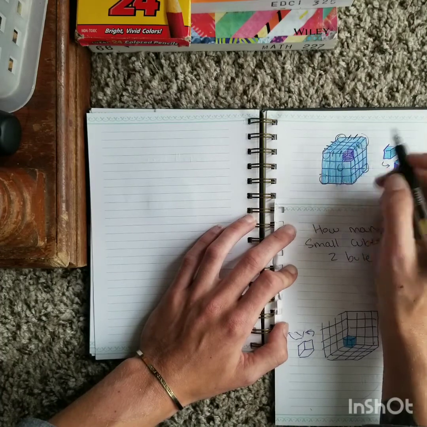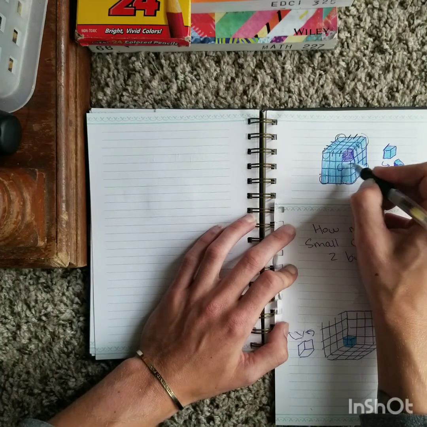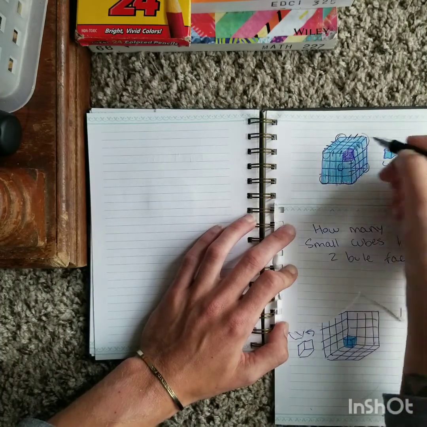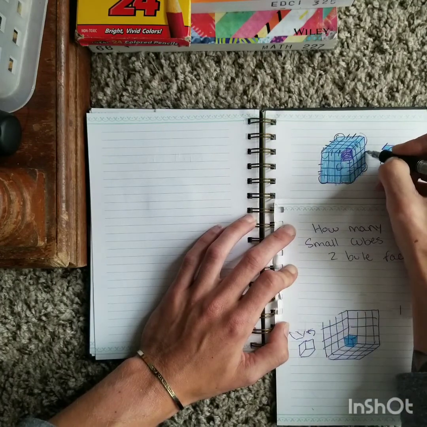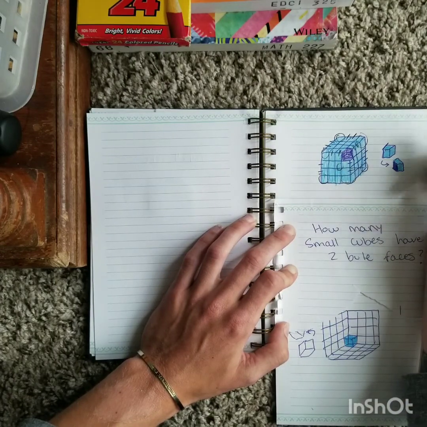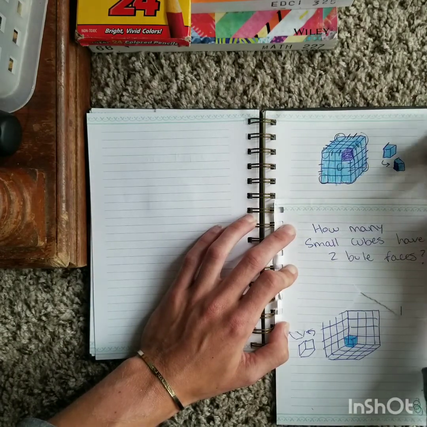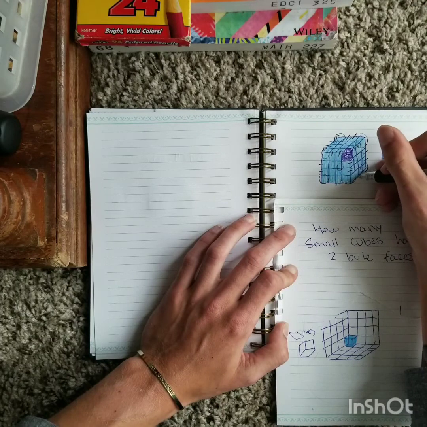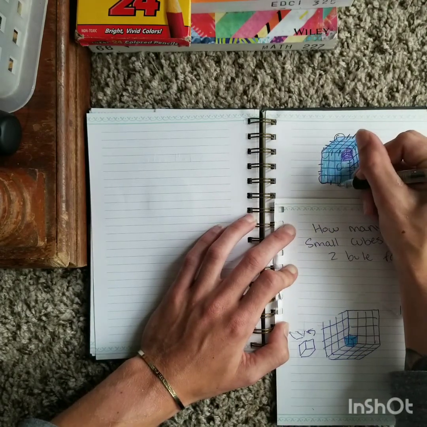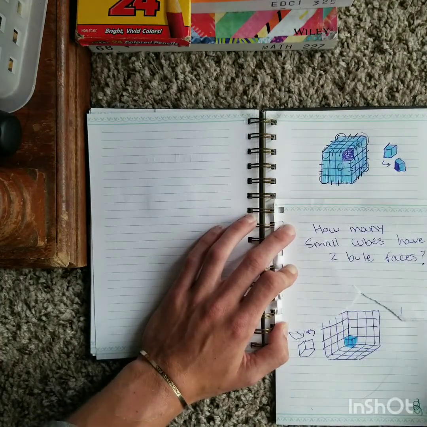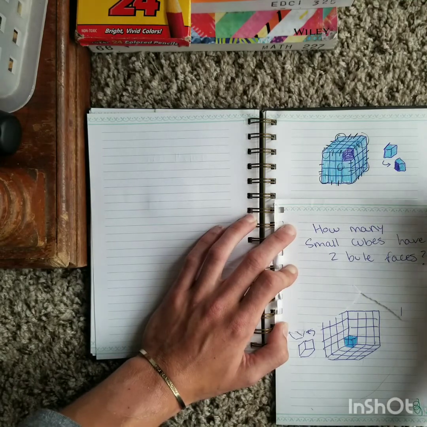But I need to do that for all of my sides. So I see 2 more here, and 2 more here, 2 more here. So I'm up to 10, 12, 14 now, 15, 16, 17, 18. I have 18 small cubes that have 2 blue faces.